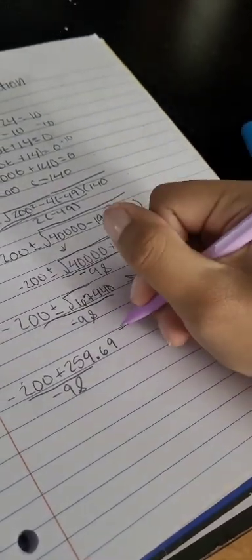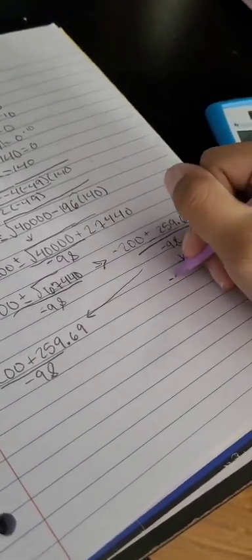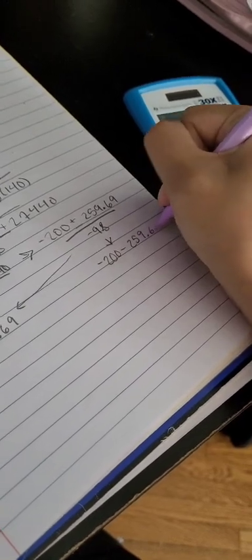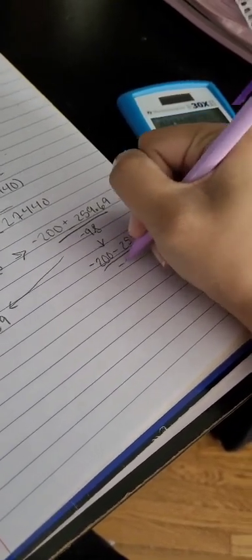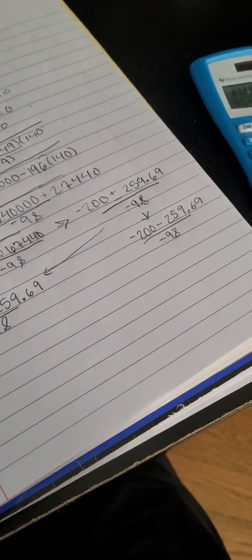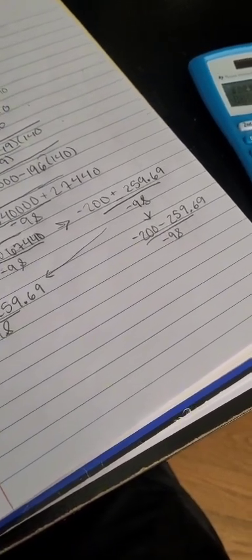And the second equation will have negative 200 minus 259.69 all over negative 98. Now we can solve our equations, so we're just going to do the left one first.